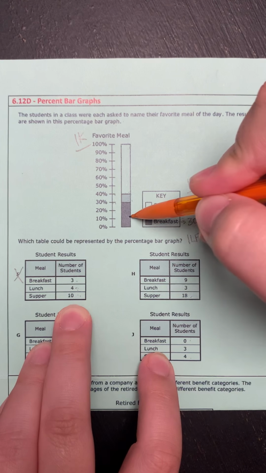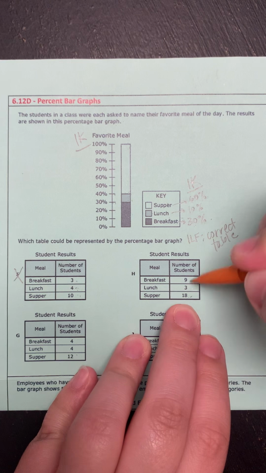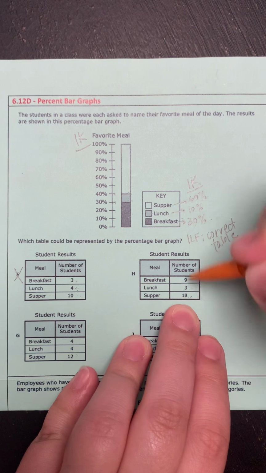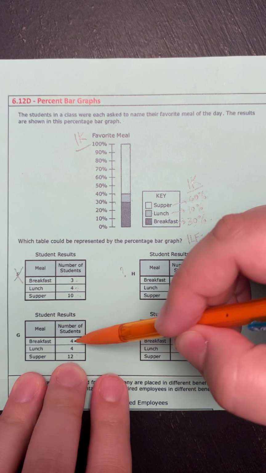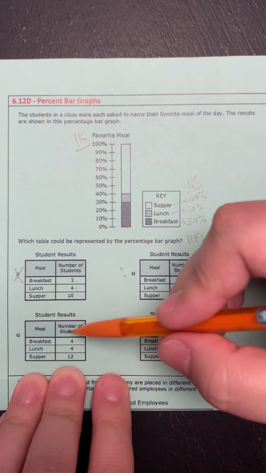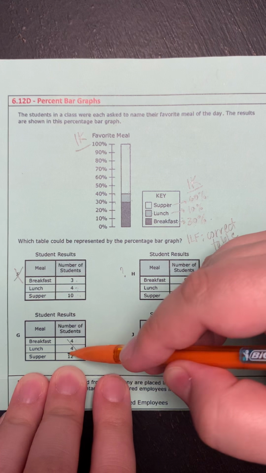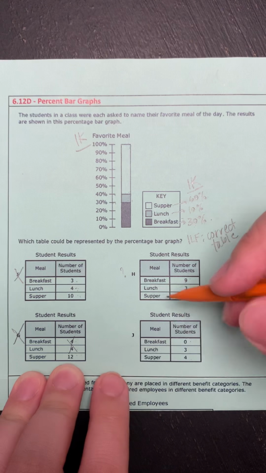Breakfast should be the medium number, okay? So let's look here. Supper is the largest, breakfast is the second largest, and then lunch is the smallest. That one checks out, so we might put a question mark there. In this one, G, it's telling me that breakfast and lunch are both 4. They're the same number. They're not the same number here, are they? Breakfast and lunch, 30 and 10. They're different numbers. So this one can't be true because the breakfast and lunch are not the same percentage. So I'm going to cross out G.